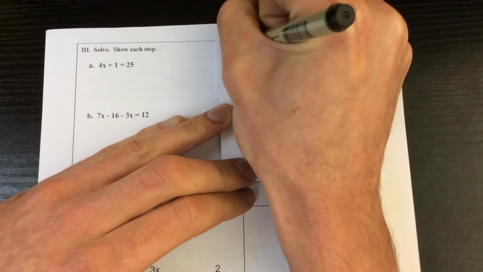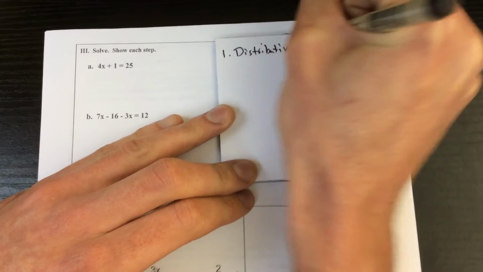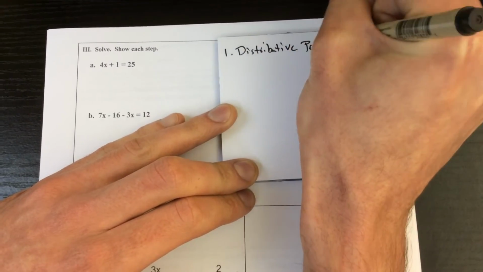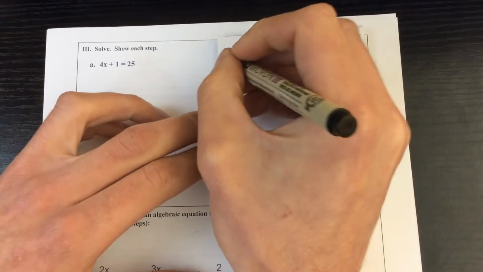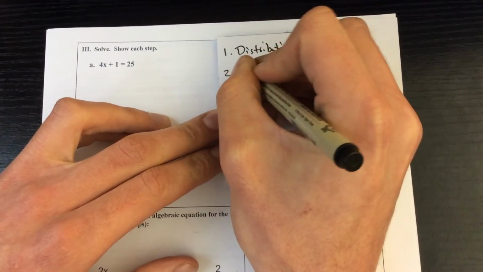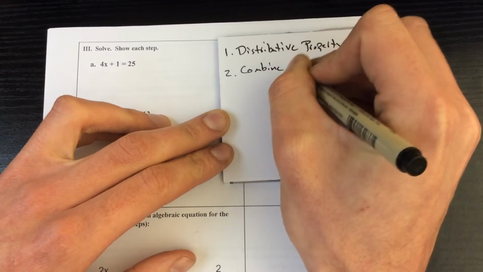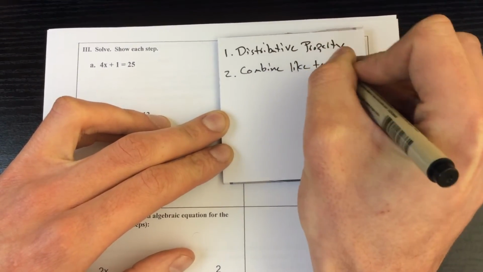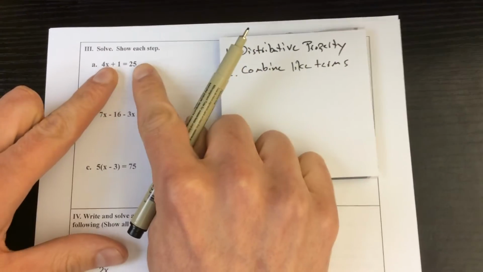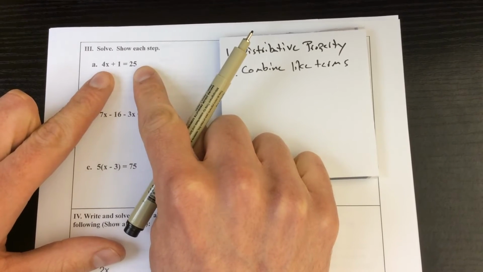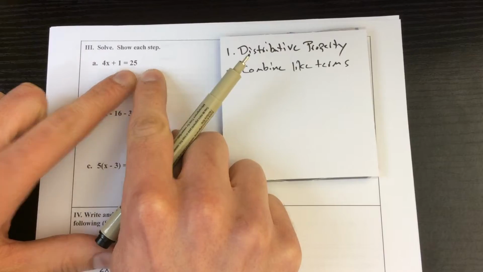I suggest you do the distributive property first. Now there's not always a distributive property in every single equation, but if there is, I like to take care of that right off the bat. Second, I like to combine like terms, which also involves taking out zero pairs. But I'm just going to call that combine like terms. So then I'm totally simplified on both sides of the equation. In fact, this one right here that we're going to start with is already past this step because I can't combine 4x and 1 and 25. I can't do anything with that.